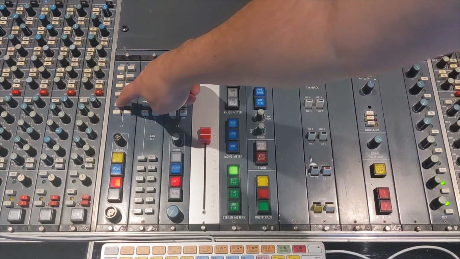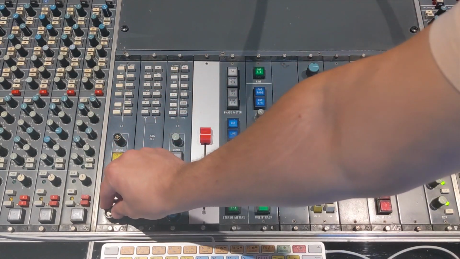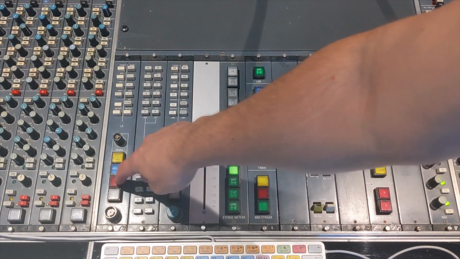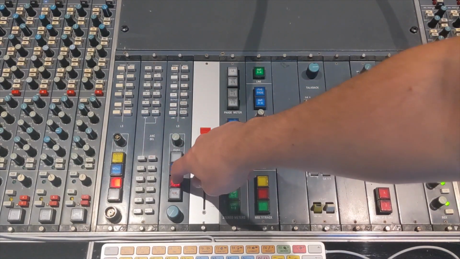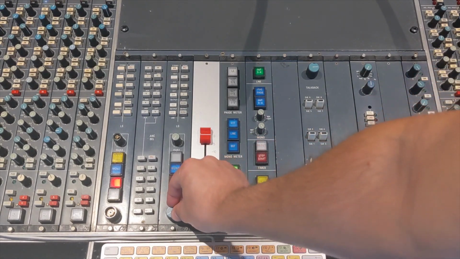Similarly, if we've got output 1 and 2 assigned to go to these speakers, when we unmute this, we get the signal at the larger speakers. Notice that when we turn it on, even when the rotary's all the way down, we do still have some signal, so be wary of that.